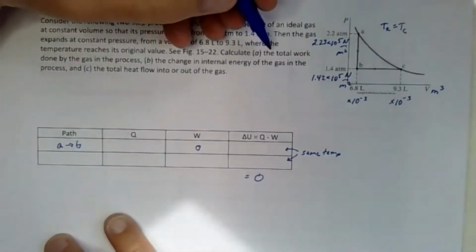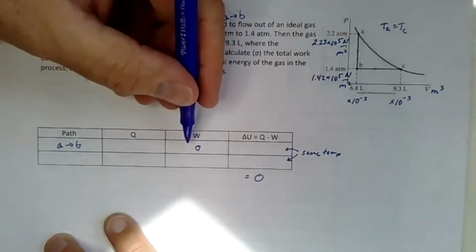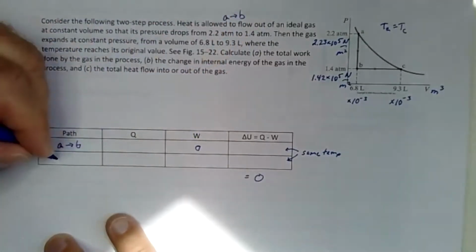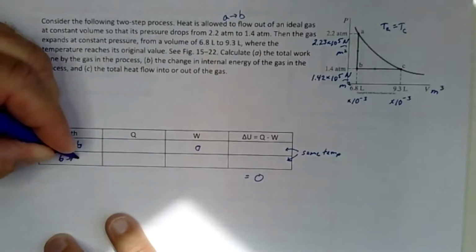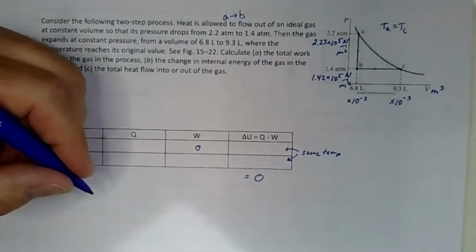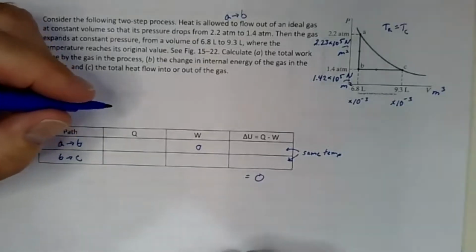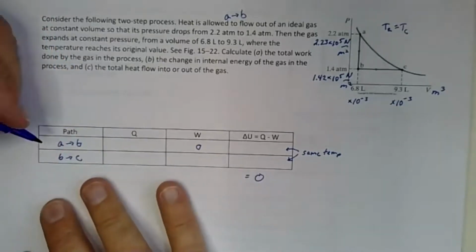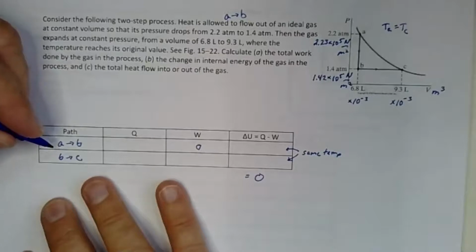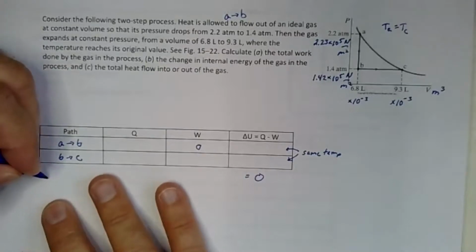Calculate the work done by the gas in the process. So going from A to B, no work's done. But going from B to C, then we do have work done, and here's how we calculate it. So A to B is isovolumetric, B to C is isobaric.